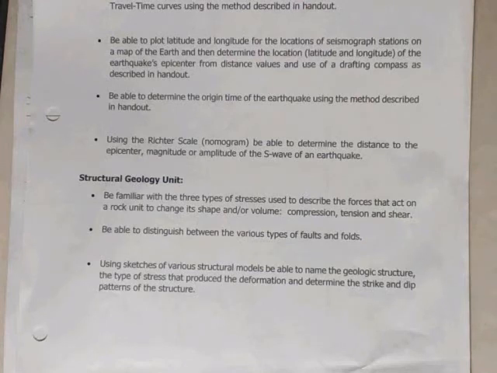So compression, tension or tensile, and shear. Maybe I'm going to give you just a little picture, maybe one of the figures from the handout, and put those on the test, and you can identify what compression is, what tension is, and what shear is.